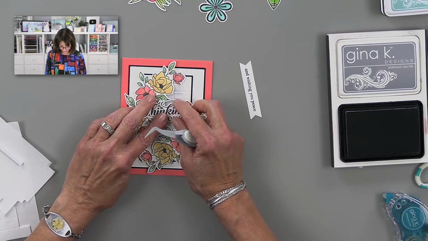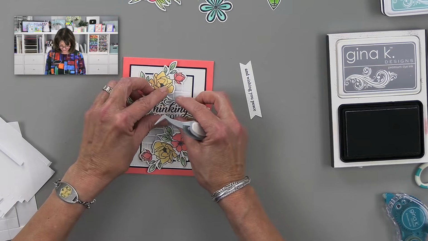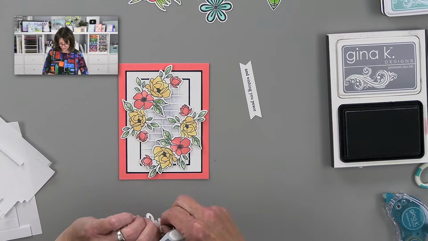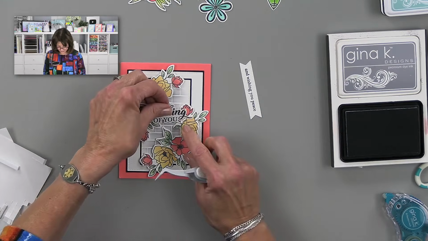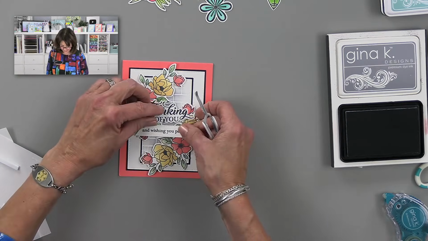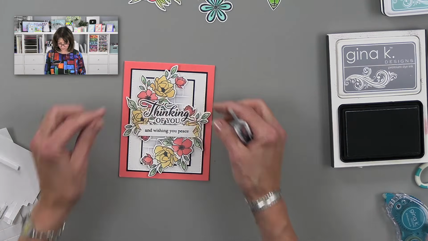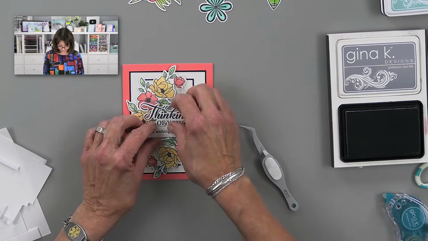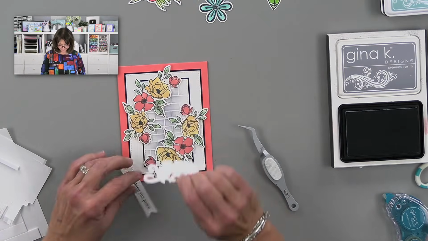But I do have a video on doing the inside of your card. I think that video is called The Inside Scoop? I'm not sure, but there's a video. Brienne might even be able to find it. There is a video on my YouTube channel about how to decorate the insides of your cards.